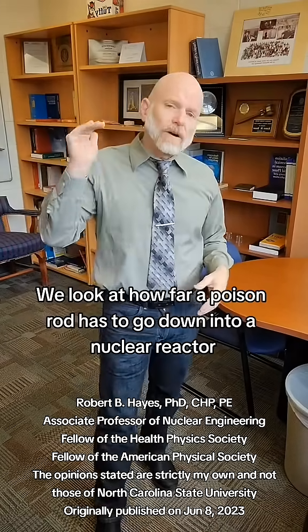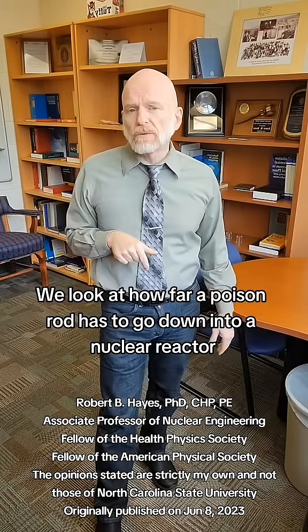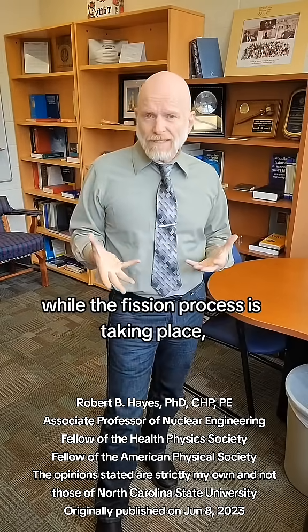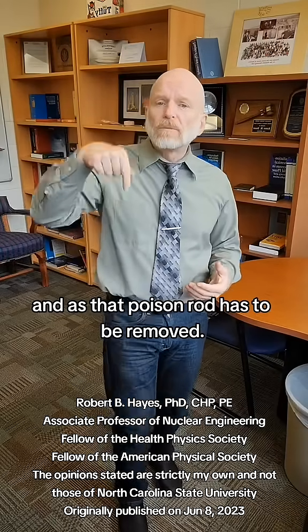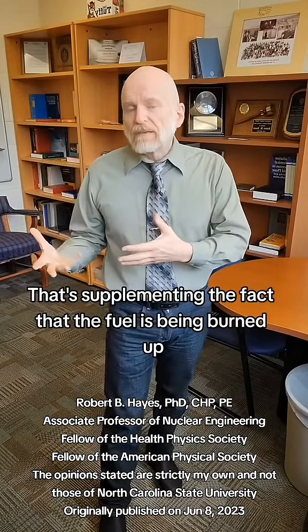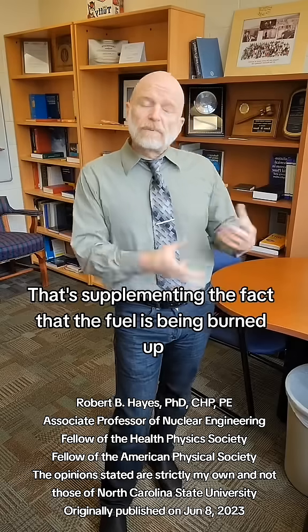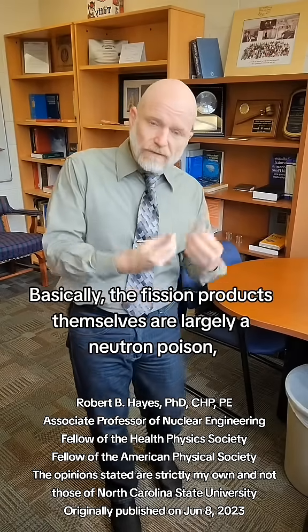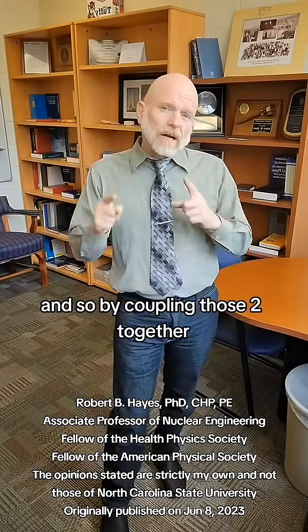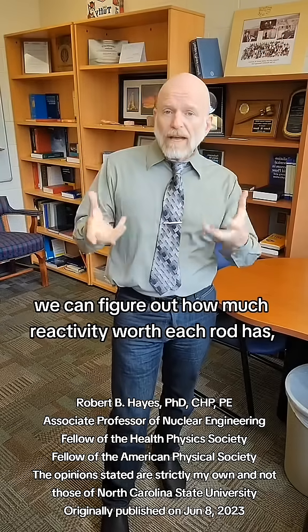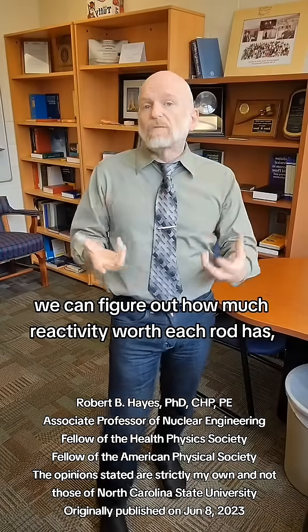We look at how far a poison rod has to go down into a nuclear reactor while the fission process is taking place. And as that poison rod has to be removed, that's supplementing the fact that the fuel is being burned up and is creating poisons. Basically, the fission products themselves are largely a neutron poison. And so by coupling those two together, we can figure out how much reactivity worth each rod has.